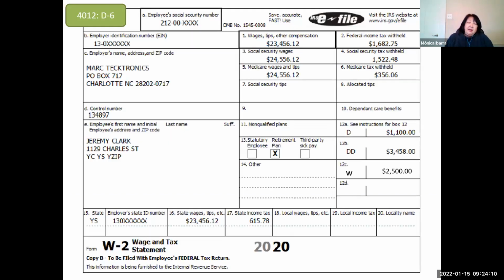All right, so now we're talking about income, and we'll be talking about income and income documents for a little bit. This is a W-2, and anyone who has worked for an employer as an employee is going to get some variation of this form.